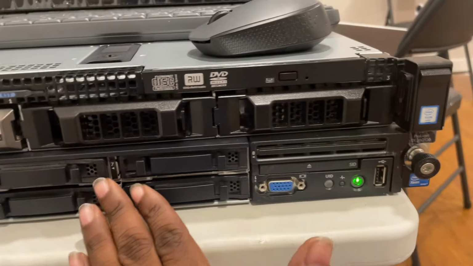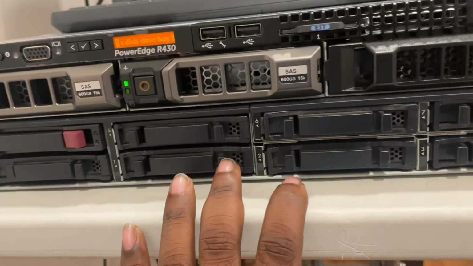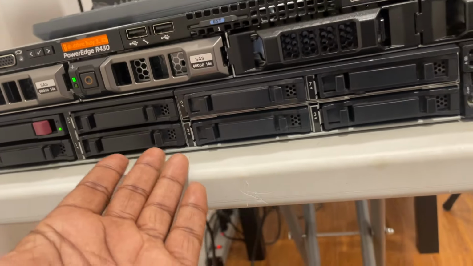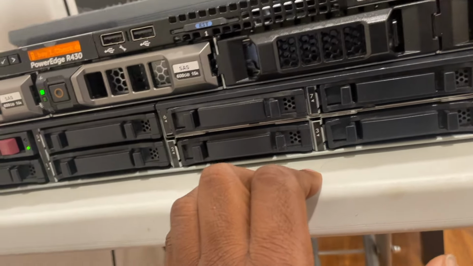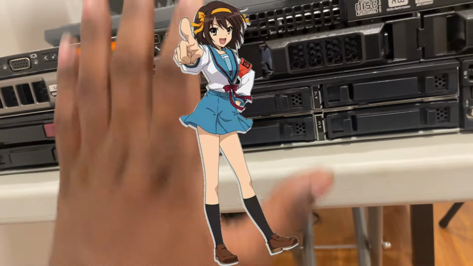This bottom one is an HP, a slightly older HP, as you can tell by the Xeon logo there. This is running Proxmox and has just a bunch of internal utilities, including an x86 build server for Pro Linux, among some other things. This is Suzumiya server.